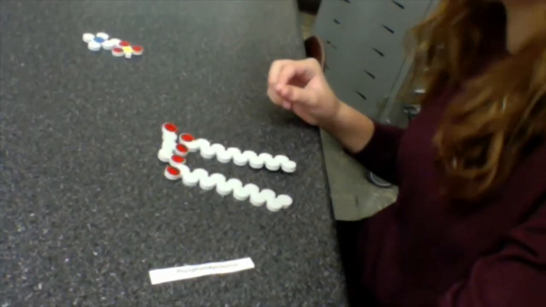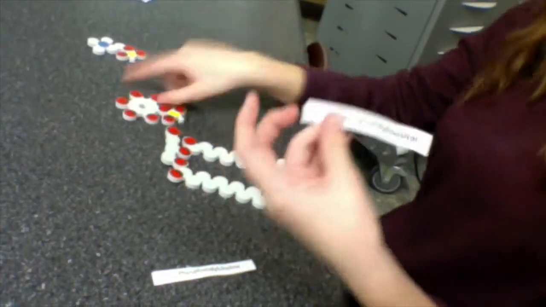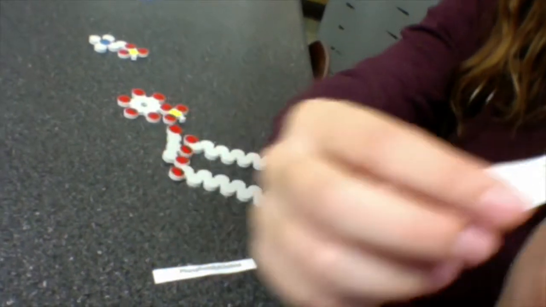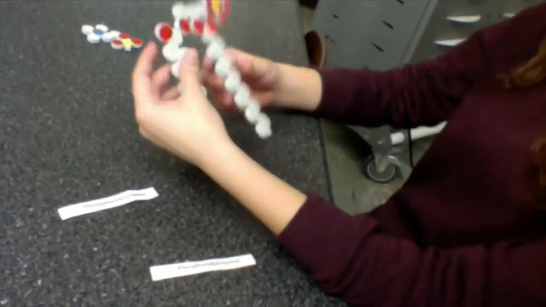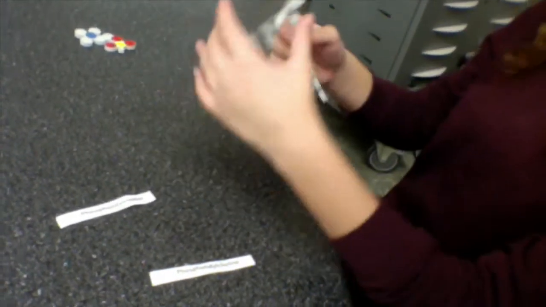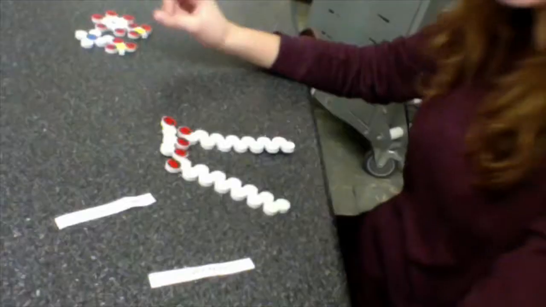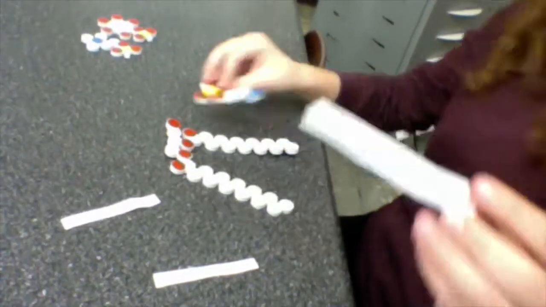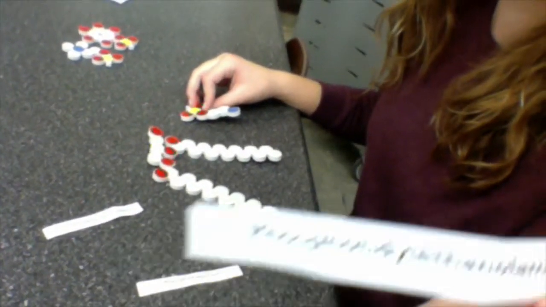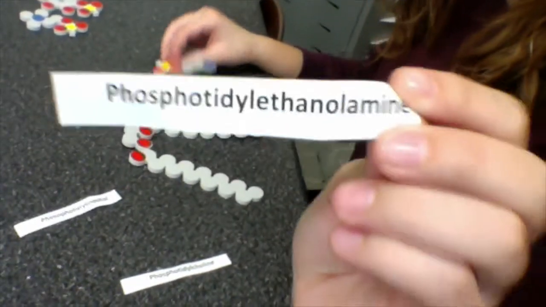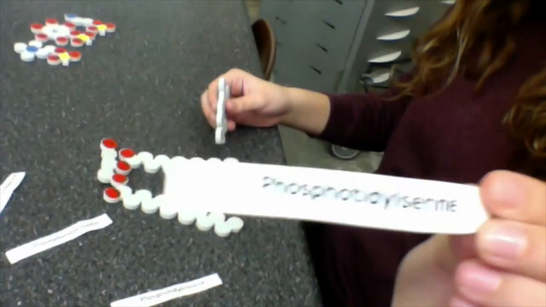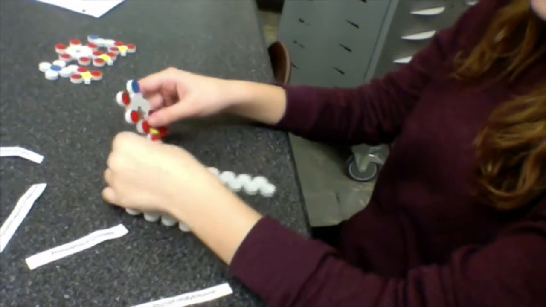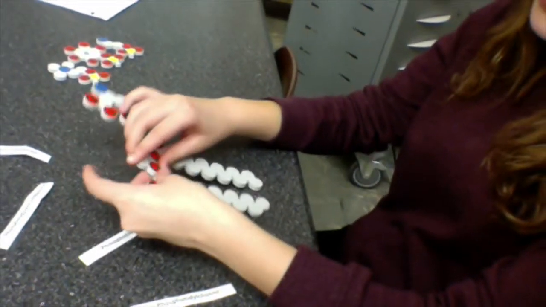There are three more that I'm going to show you. This is one found on the inner leaflet layer of the cell membrane. This one is also found in the inner leaflet layer of the cell membrane. This one is also found on the inner leaflet layer of the cell membrane.